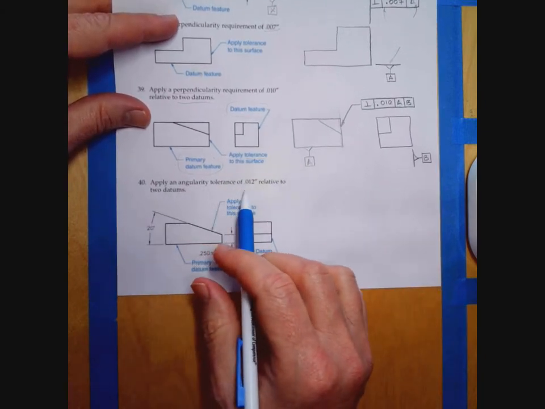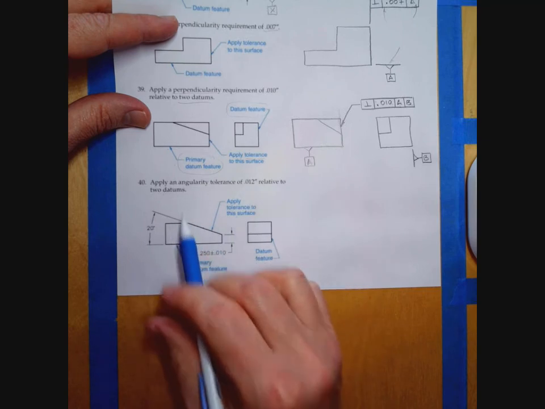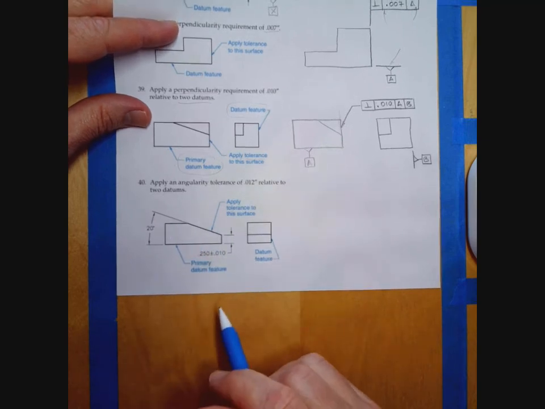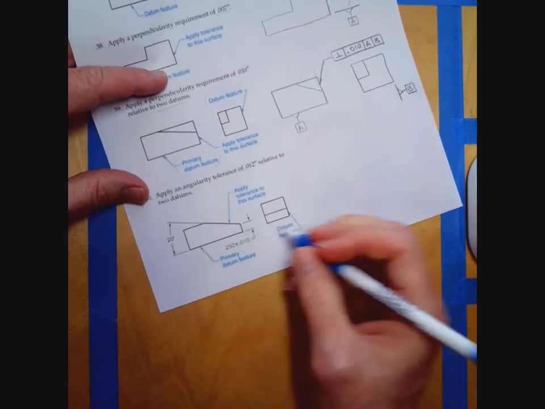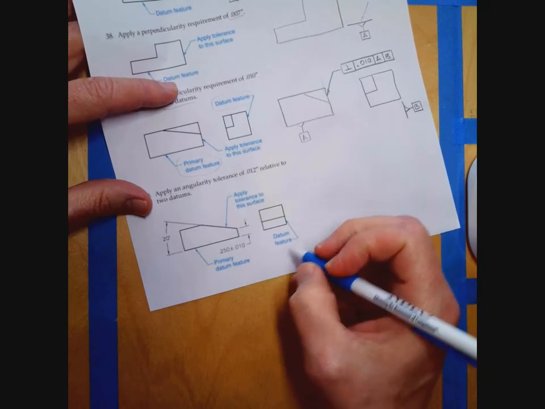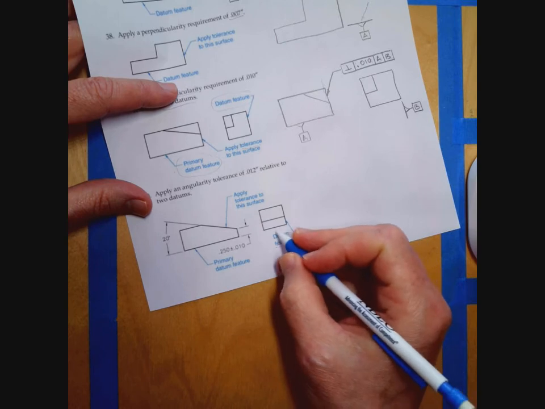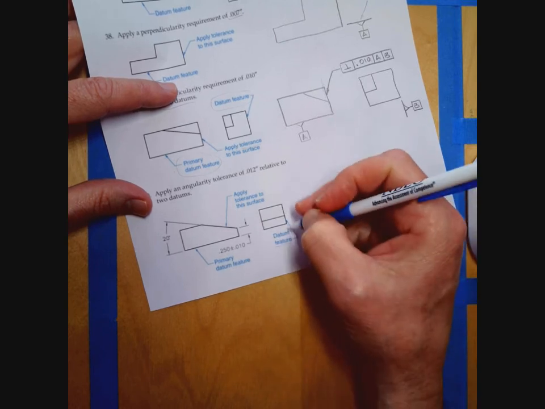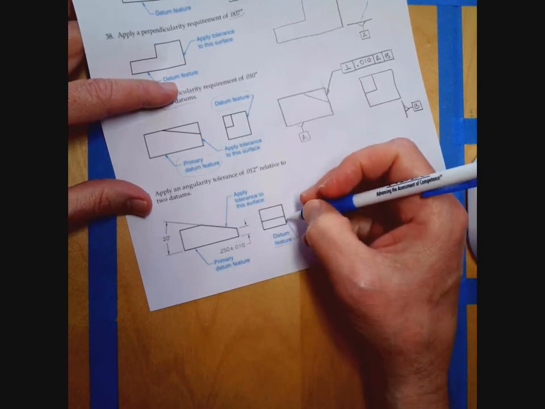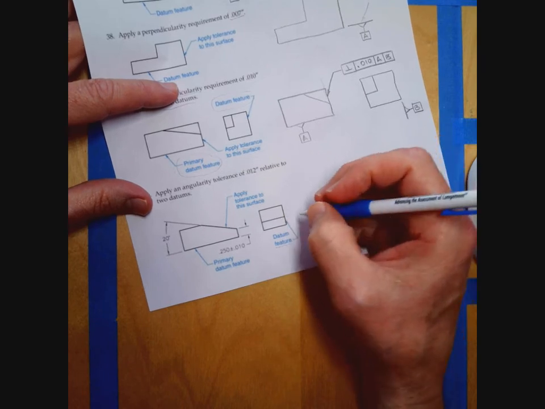Apply an angularity tolerance of 12 thou relative to the two datums. All right, now I'll go ahead and do it in this drawing because I think there's enough room. So we have a primary datum here and a secondary datum feature on the right-hand side of the right view.